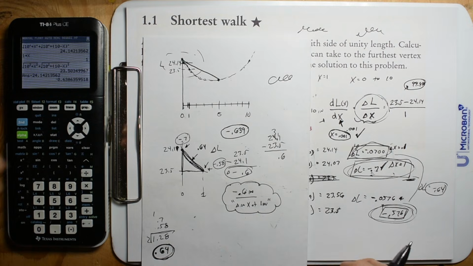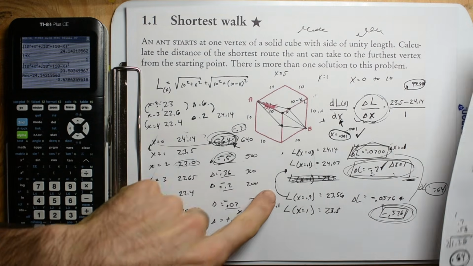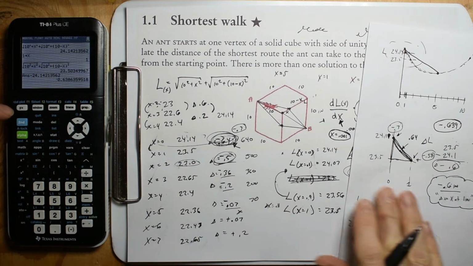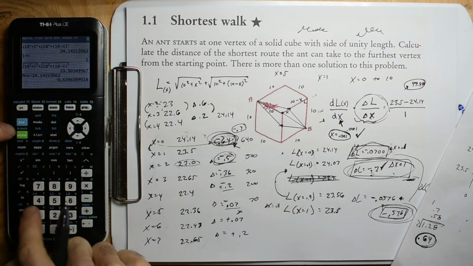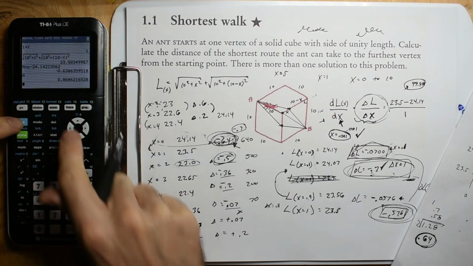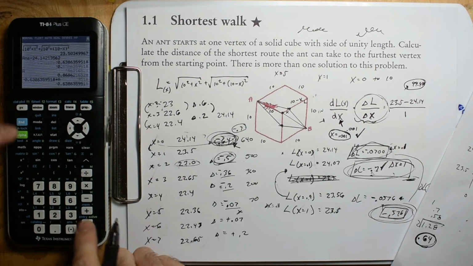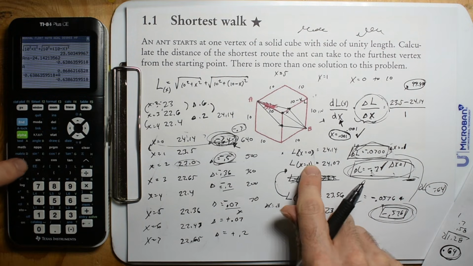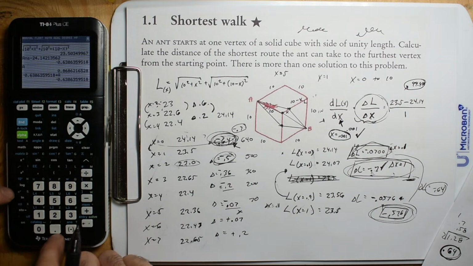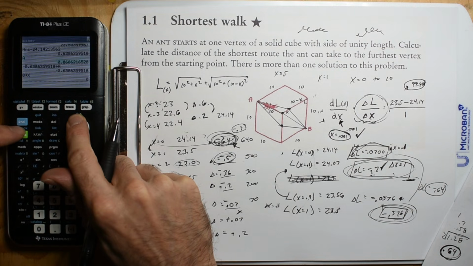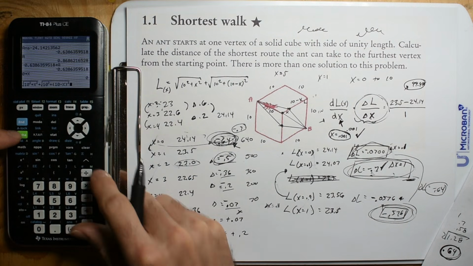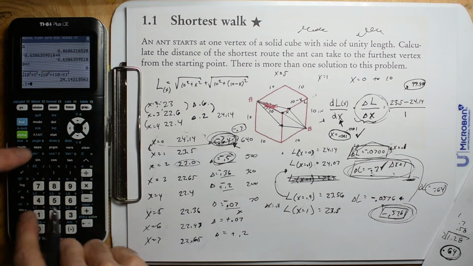Okay, but I do actually want to figure out that difference. So I'm going to store this in my calculator as a. We're going to go back to x is 0, and then we're going to do 0.1.